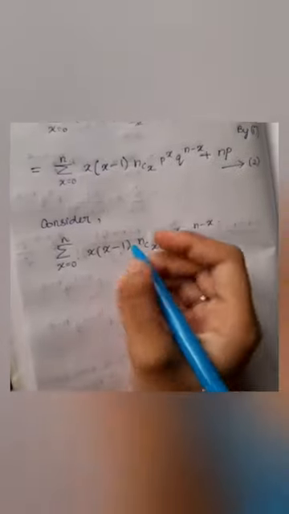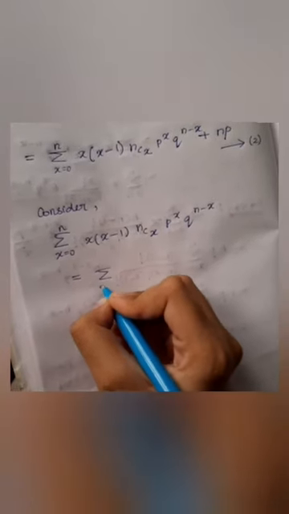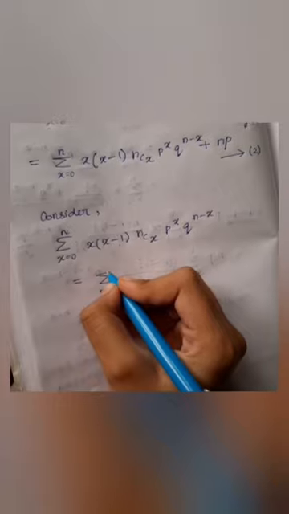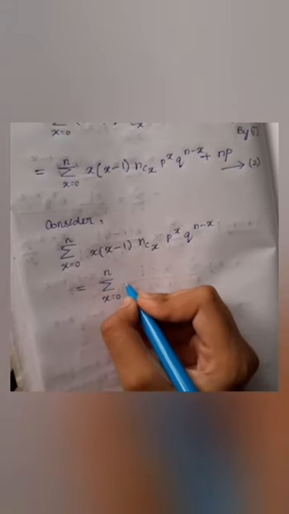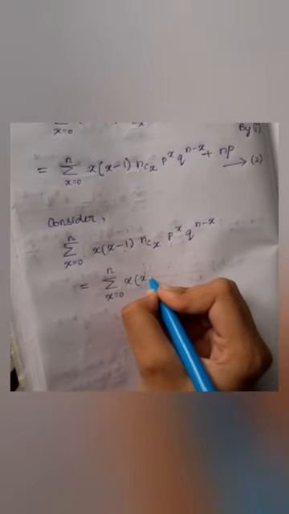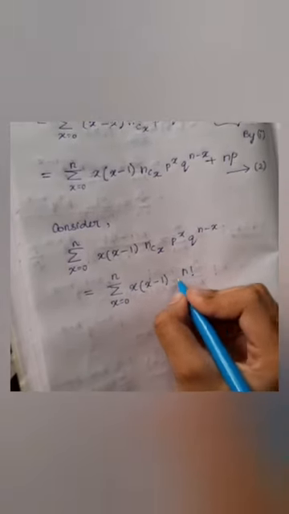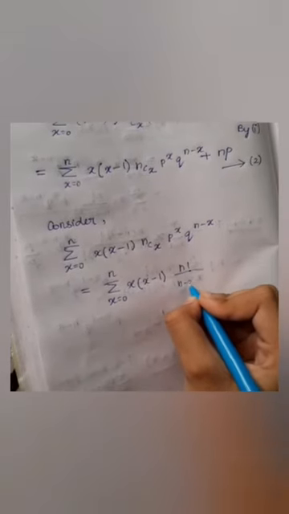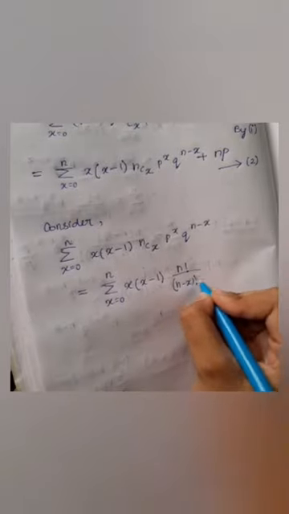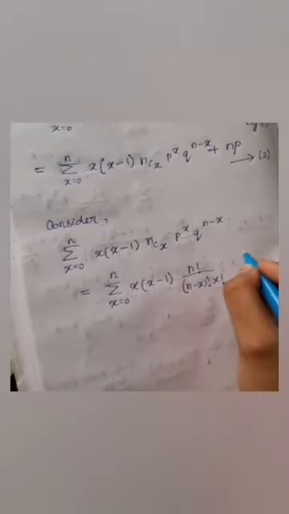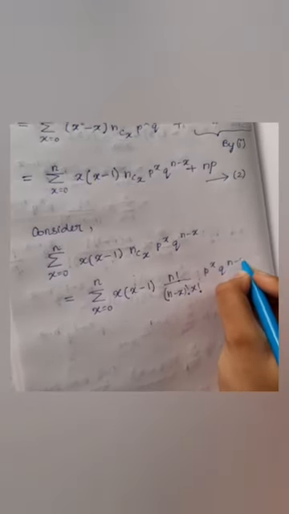Now if we apply the formula for ncx, it becomes n factorial divided by n minus x factorial into x factorial, then p power x q power n minus x.